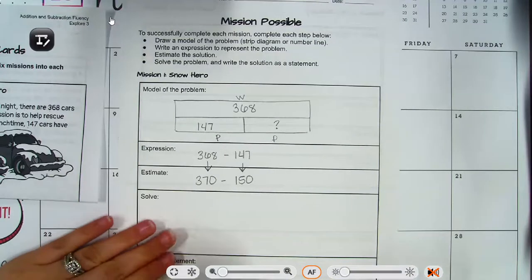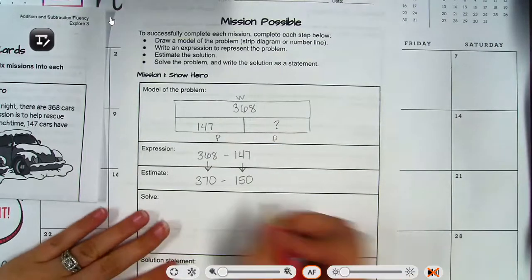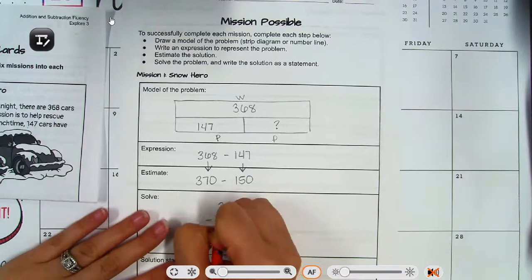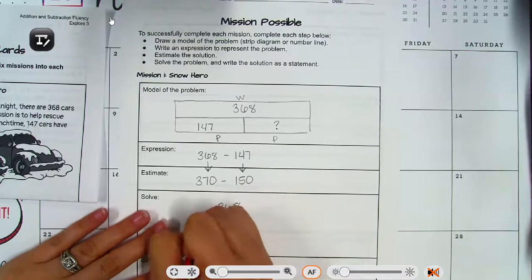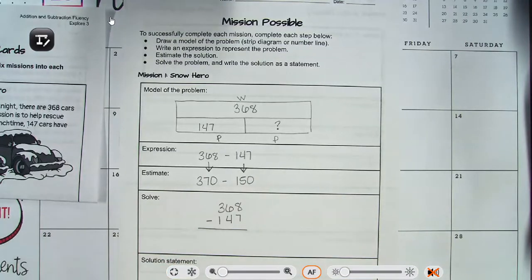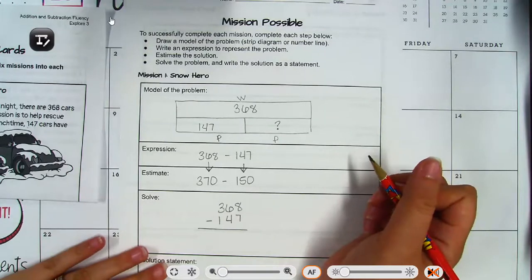Now, I want to solve with my original number, so I'm going to say 368 minus 147. And remember, guys, if you do not have this handout, you can take a piece of notebook paper and copy what I'm writing, and at any time you can pause the video. So let's subtract.